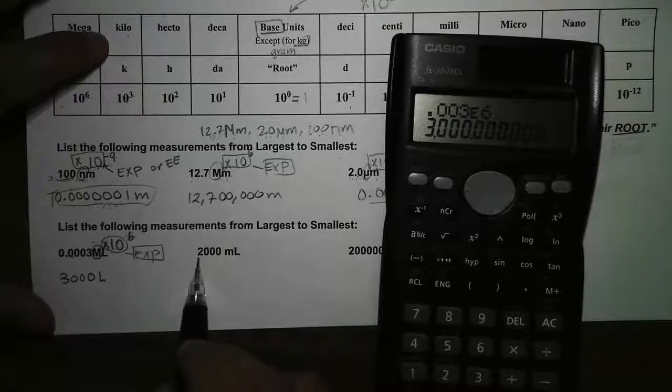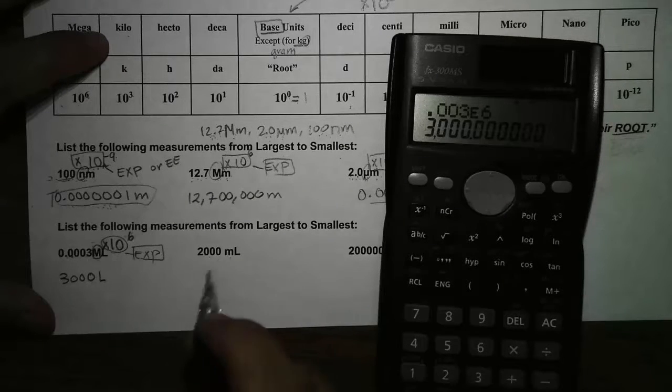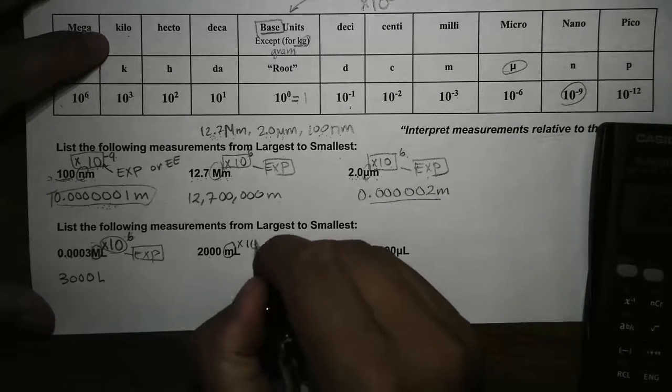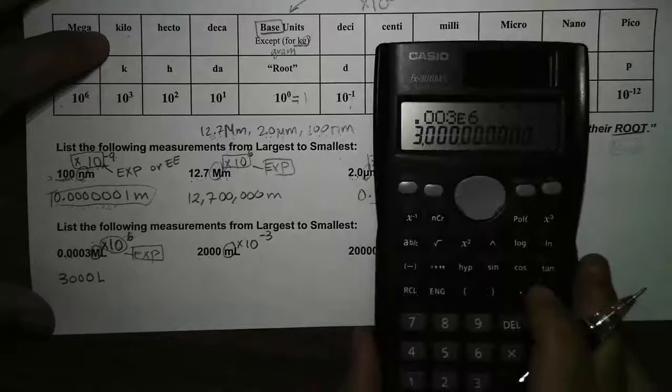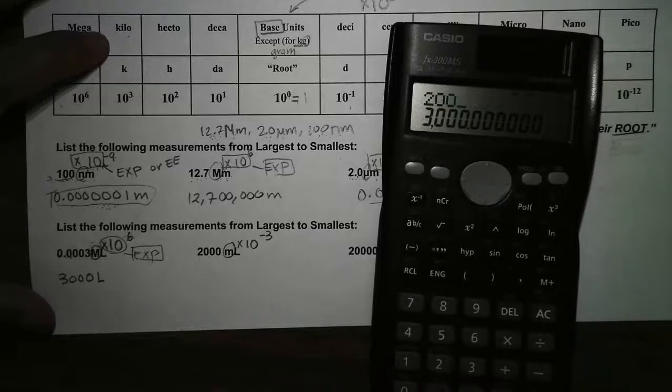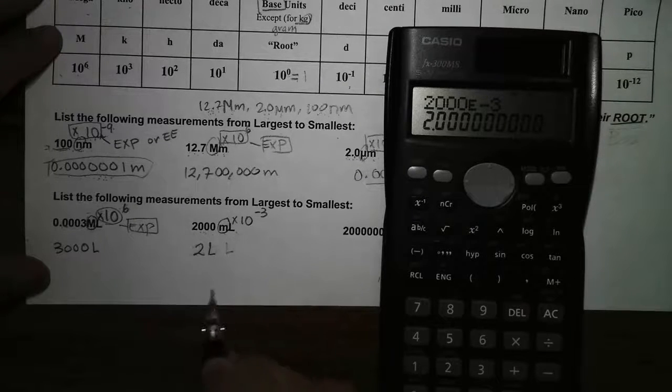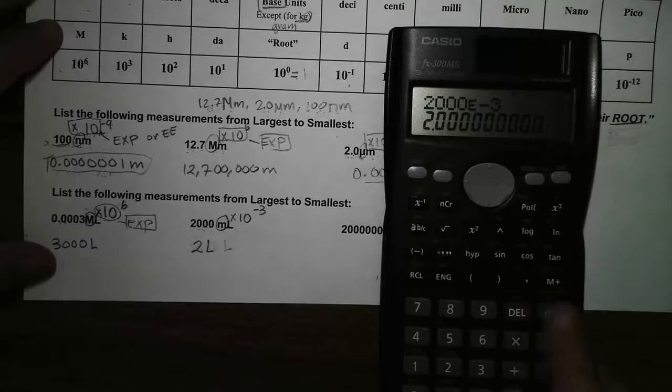Then over here we have 2,000 milliliter. Notice how this number is extremely bigger than that number, right? But let's plug this in. M represents the milli part. That is times 10 to the -3. So let's plug into our calculator. 2,000, a very large number compared to 0.0003. But if we combine it with the unit, EXP minus 3, this 2,000 milliliter turned out to be just 2 liters. And this is how much water you are required to drink every single day. 2 liters of water to keep you healthy.